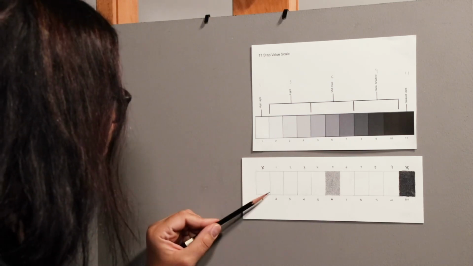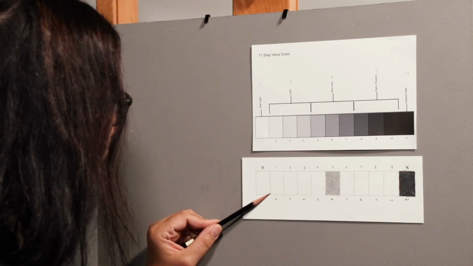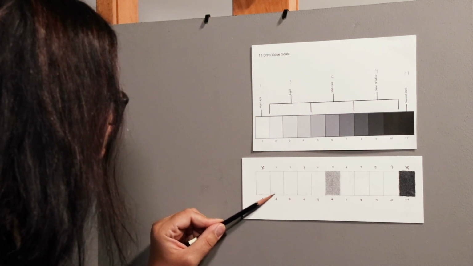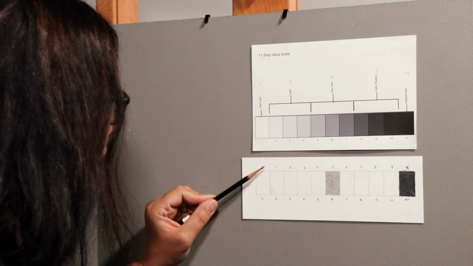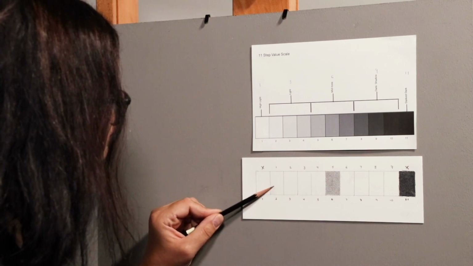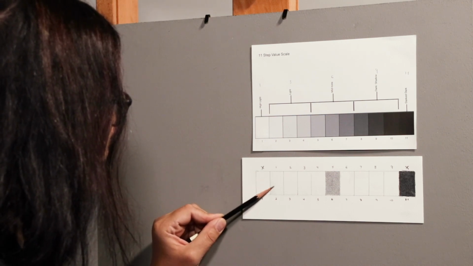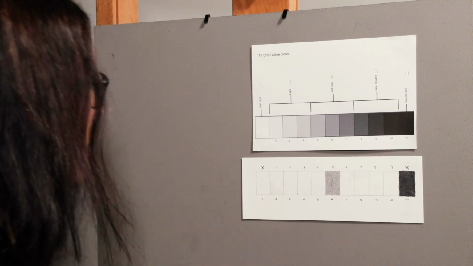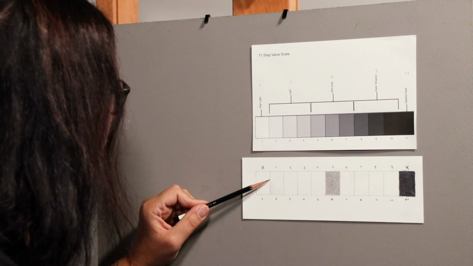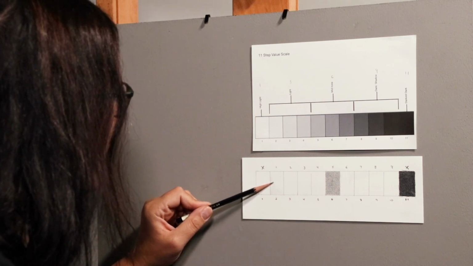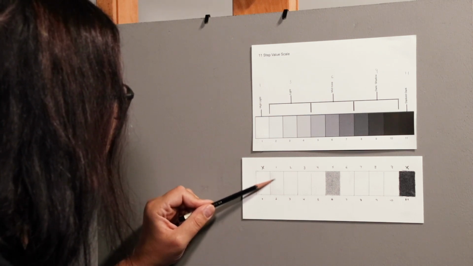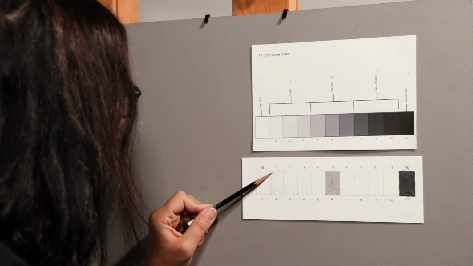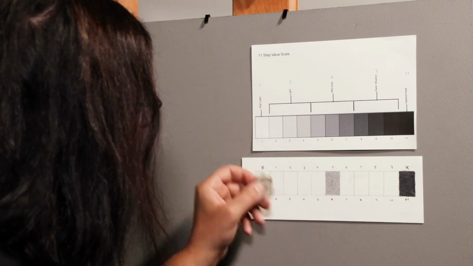And using the HB, let's start on the light side. So we want to be very careful on this one, a very light touch. We don't have far to go, which is why going slower is better. But if we go too dark, it's not a big deal. We can just erase, right? Oh, looks like we got a little smudge on the paper.